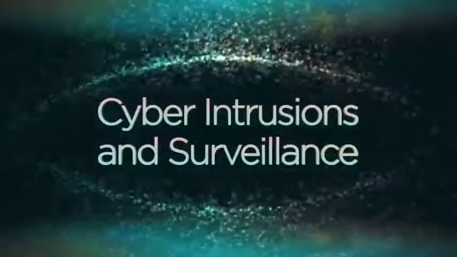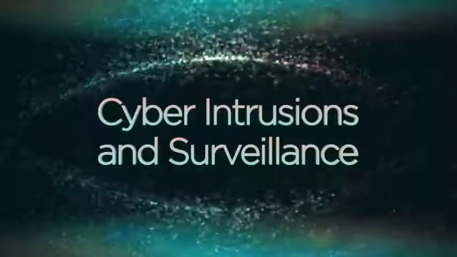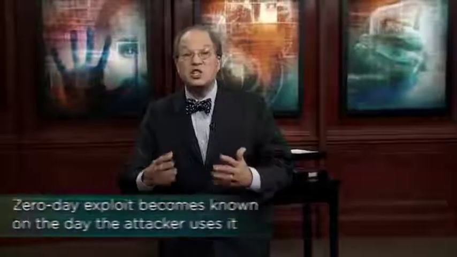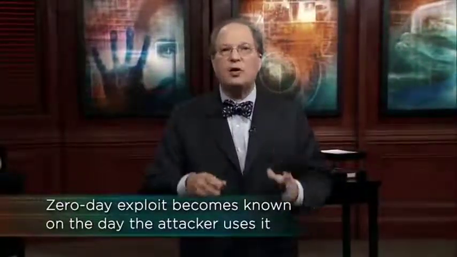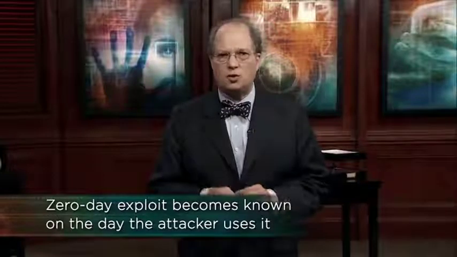Now, there's one other concept I want to share with you today: the idea of a zero-day vulnerability. A zero-day exploit is one that becomes known on the same day the attacker uses it to take advantage of someone. Hence, we say that it works on the 0th day, or that there are 0 days between when the vulnerability is discovered and used. Let me explain that a bit more.